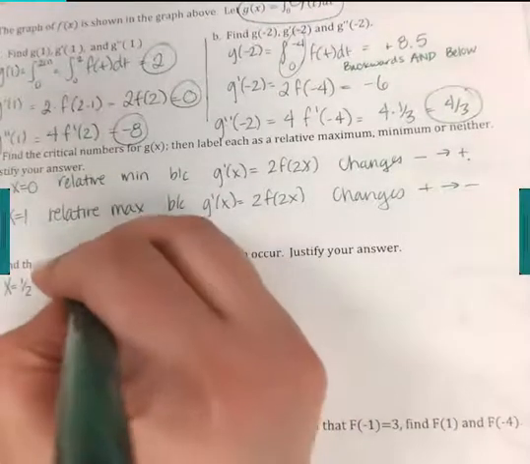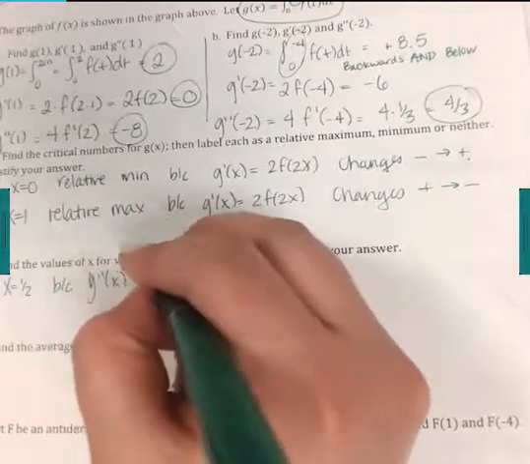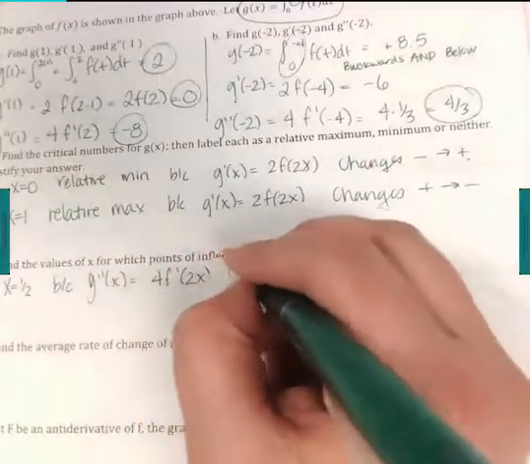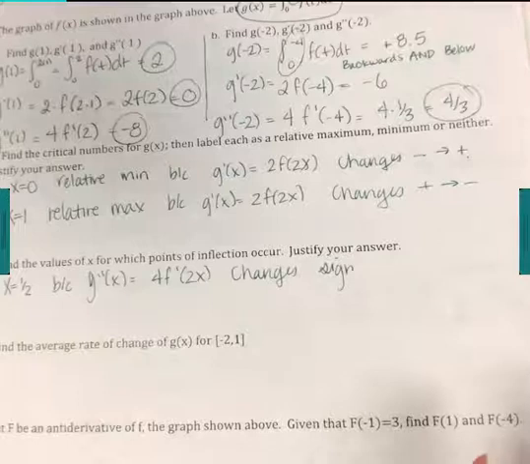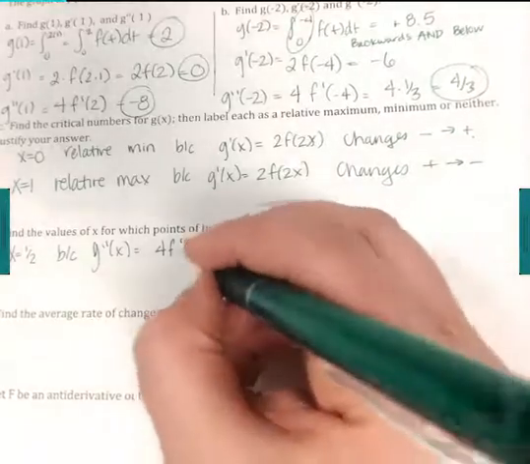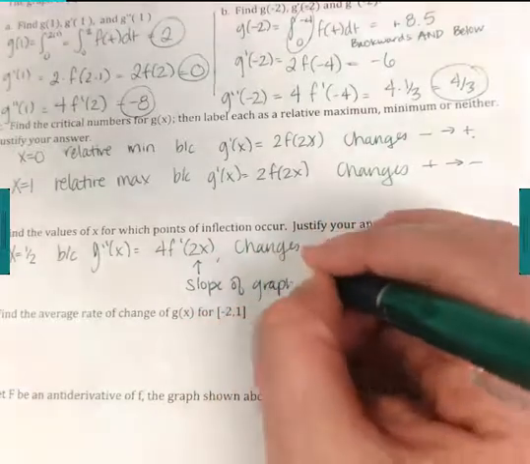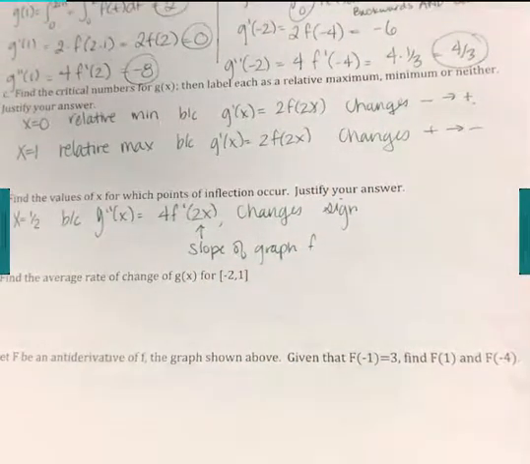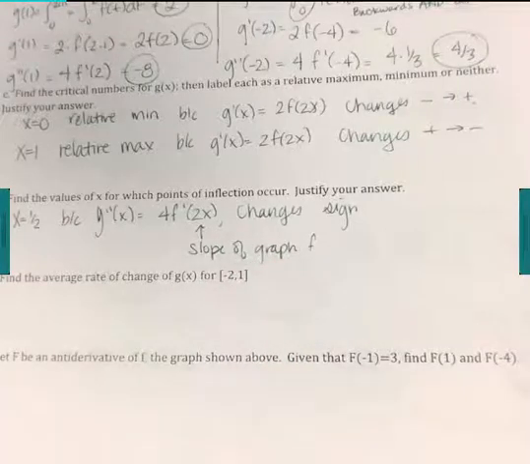So x equals a half because g double prime of x, which is 4f prime of 2x, changes sign. Does it matter which way it changes sign for a POI? No. Oh, we should do that. Thank you. Which is slope of graph f. Thank you. Okay. Now the other thing I'll say too is a lot of years if you didn't put this you might have been fine. But other years you wouldn't be fine. So that's where you just want to be as extra as possible so that they can't take off points.